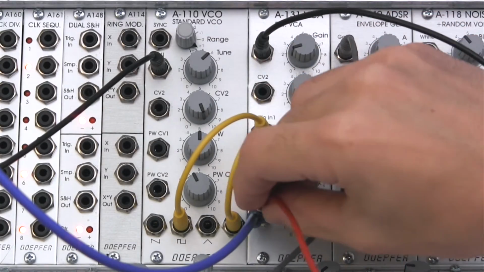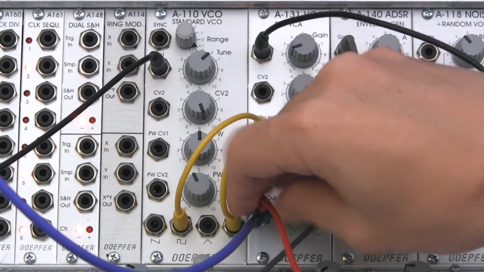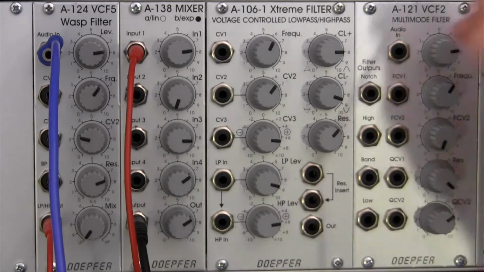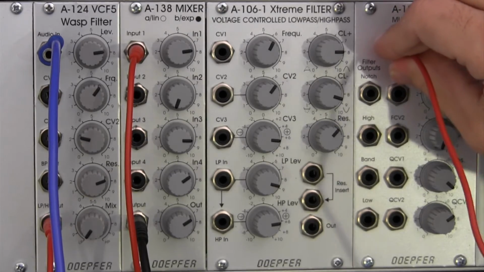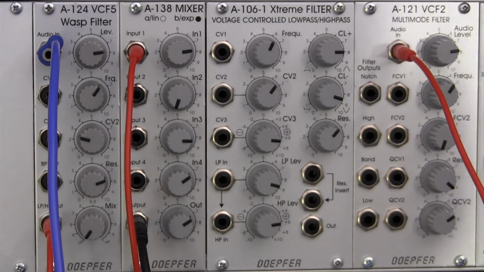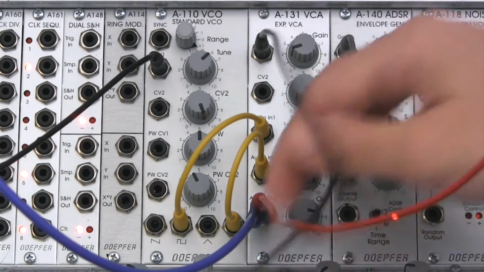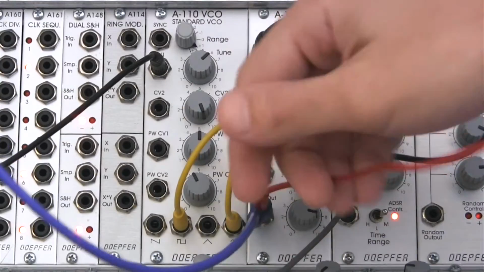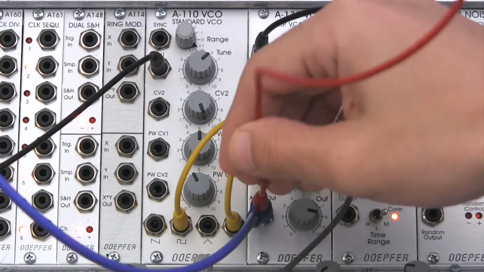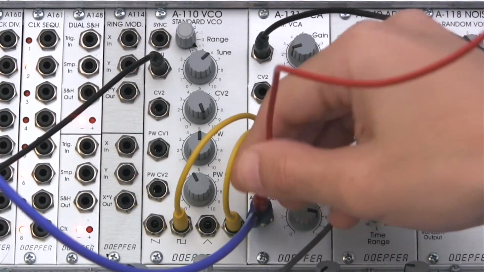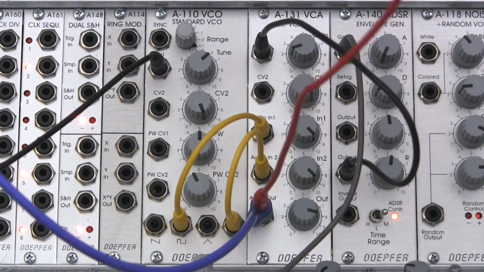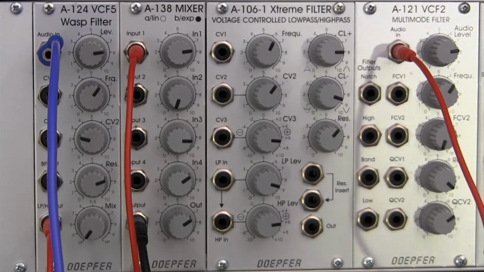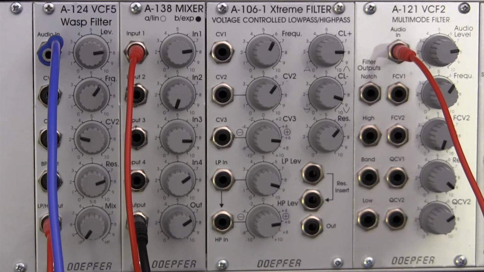I'm going to patch right into the back of this. Then I'm going to take this cable up to the top and go right into my A121. So if we look back at the A131, the blue cable is going up to our A124 Wasp filter, and the red one is going right in the back of that. This blue cable is acting as a multiple, and this cable is then going up to our A121. In case you were new to that sort of thing, I just wanted to explain that.